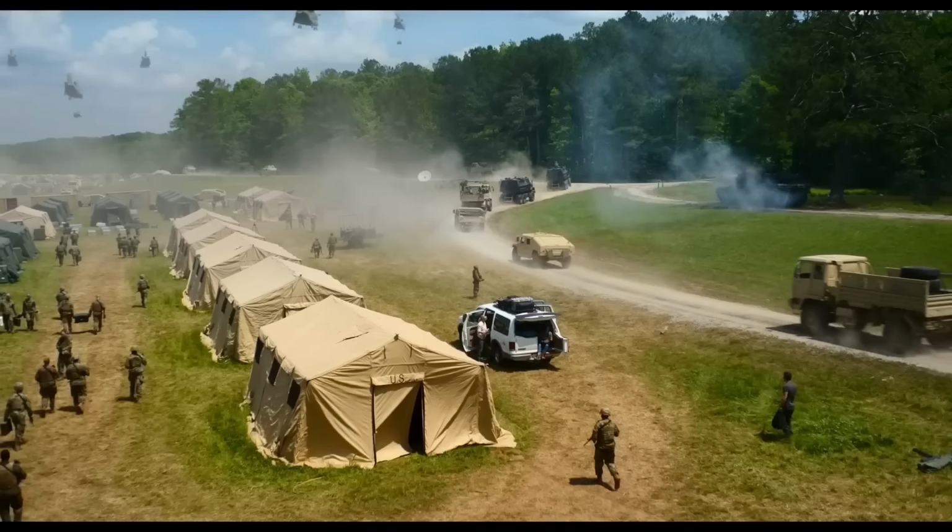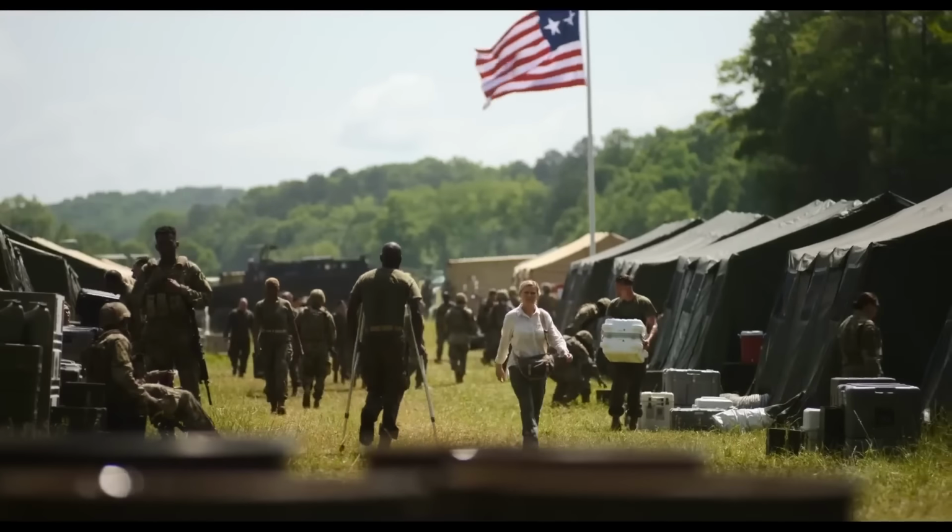Number 4, the symbolism of the American Civil War. Throughout the movie, the front lines are described as in the vicinity of Charlottesville, Virginia.